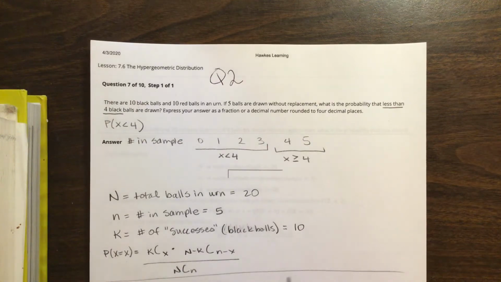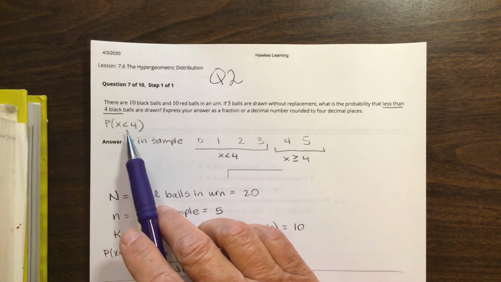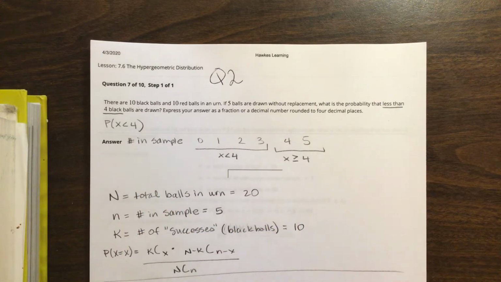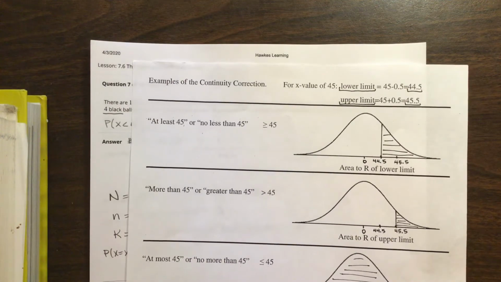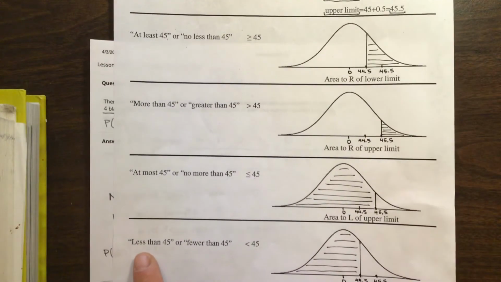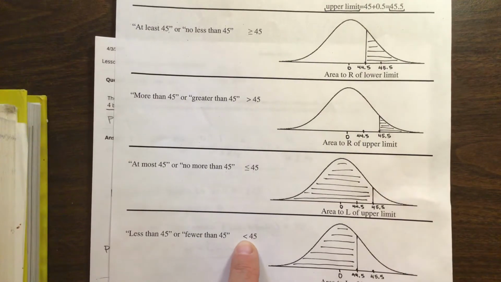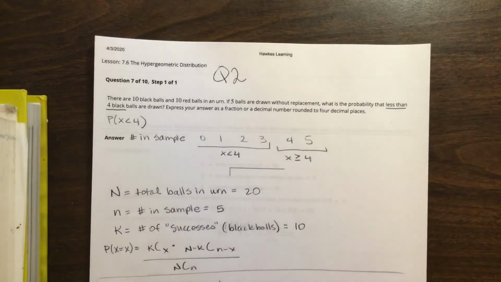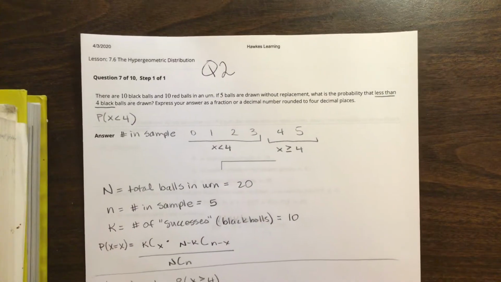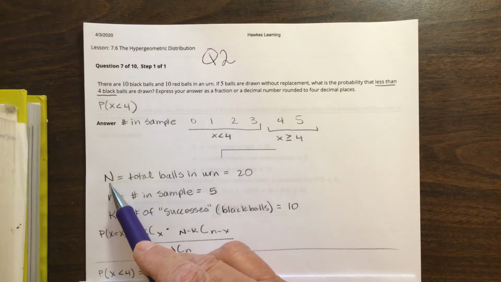So if you didn't already know how to write that, because you're confused about the less than or greater than signs, that's okay. Use this chart that I sent you in an email so that you can start learning that less than something means this is how we're going to write that. Less than something. Okay? Now, the total number of balls in the urn is your capital N.